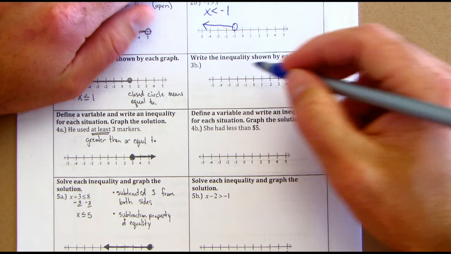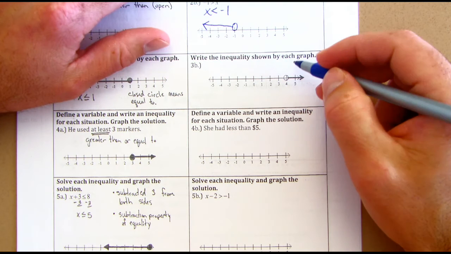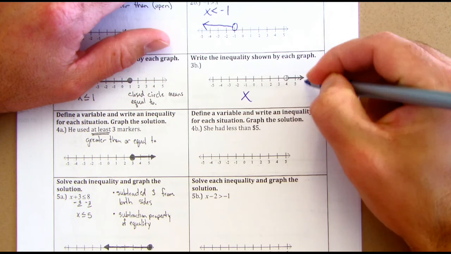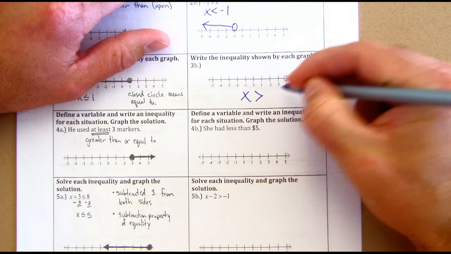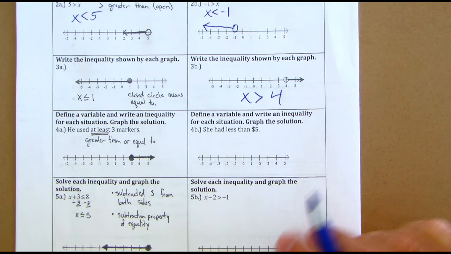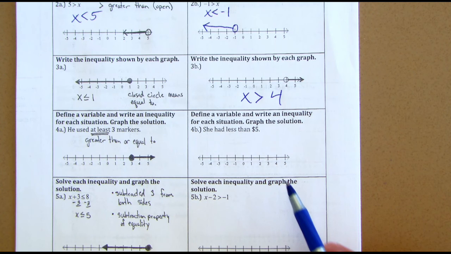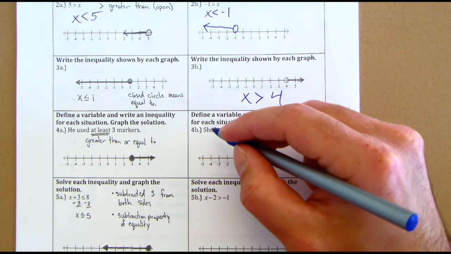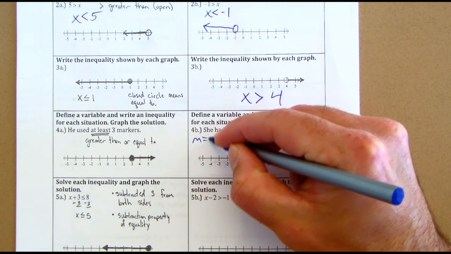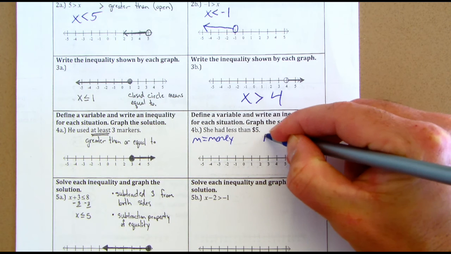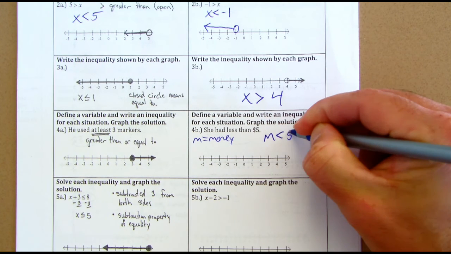All right, so for 3b then, write an inequality shown by the graph. Okay, so we're at 4, it's an empty circle, and we're to the right, so it's greater than. X is greater than 4. For number 4, define a variable and write an inequality for each situation. Graph the solution. She had less than $5. So let's just let M equal money. So she had less than $5, so M is less than 5.